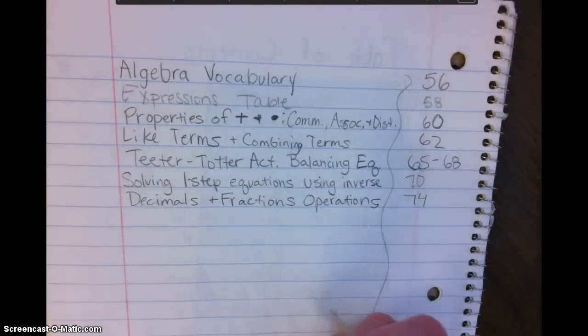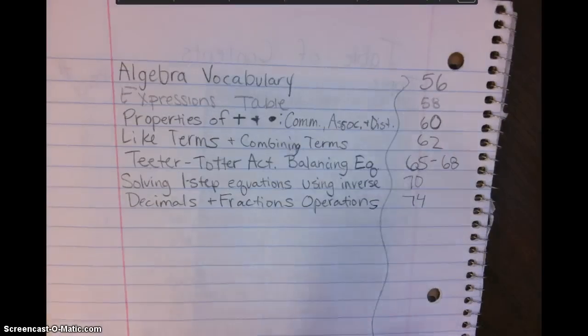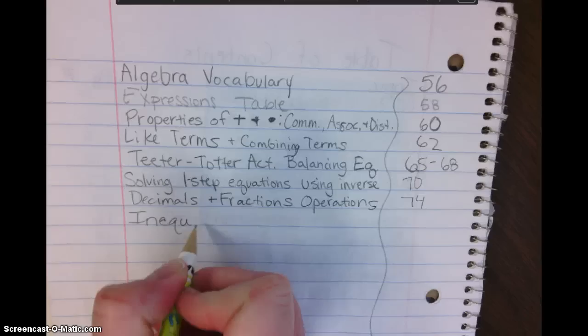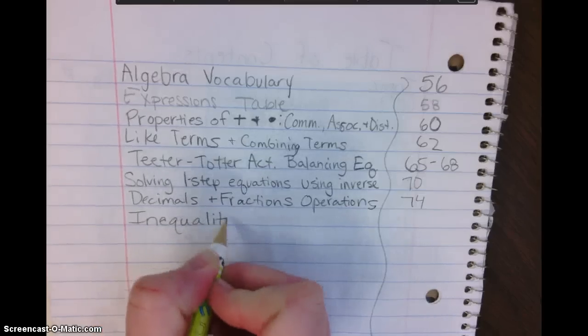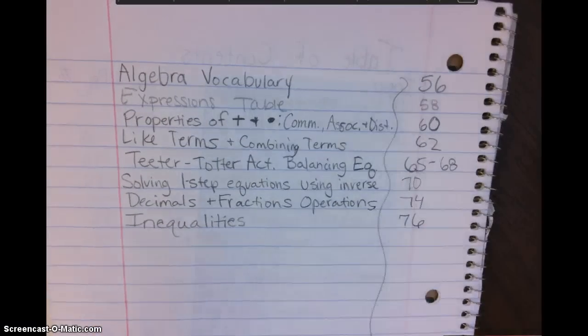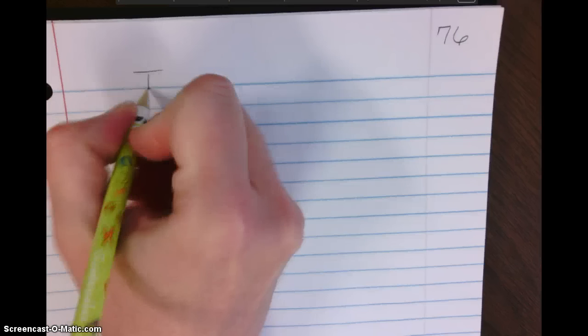Welcome back to math. Today we're going to talk about inequalities. Turn to your table of contents and go ahead and write inequalities. And add the next even number page number for your notes. Turn to that page in your notebook. Be sure to number it and title it Inequalities.